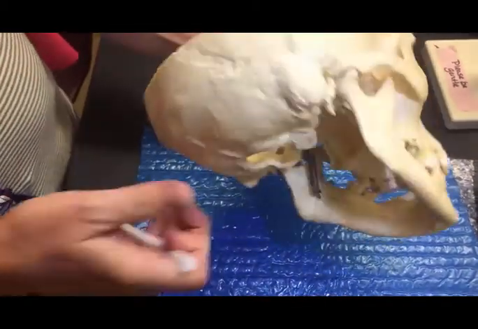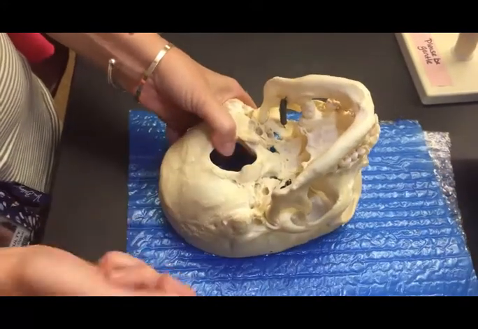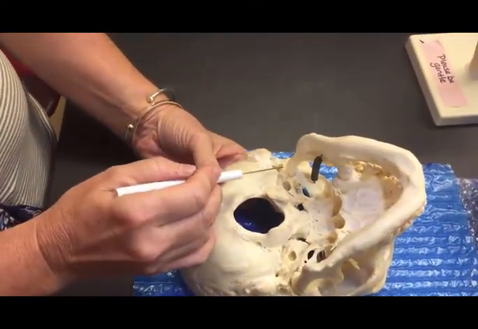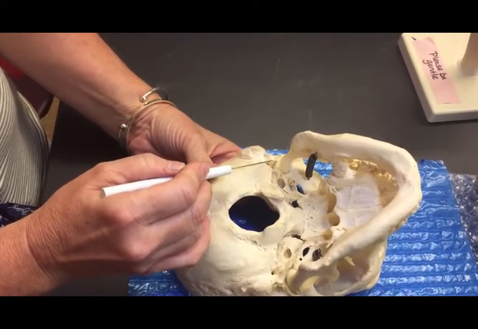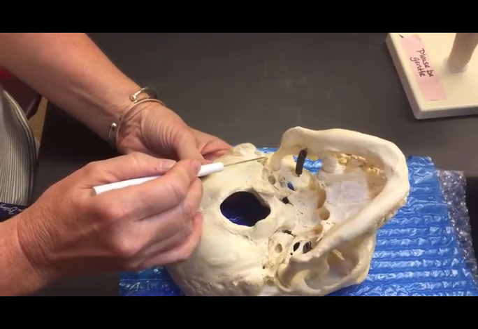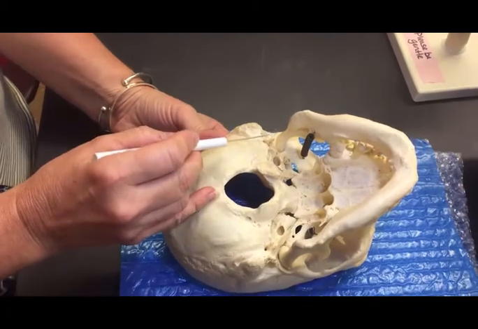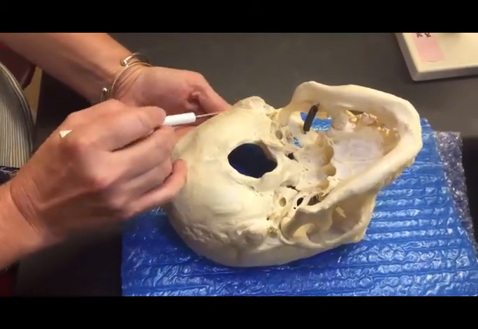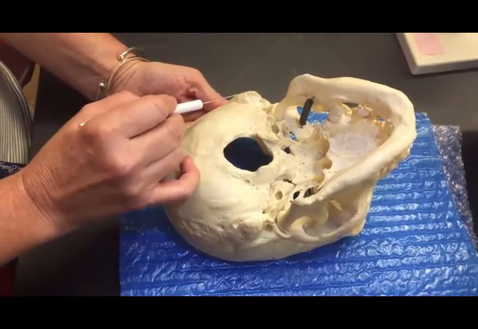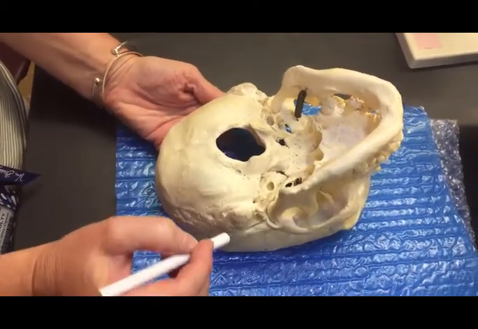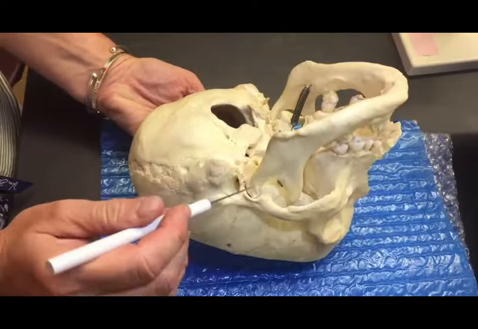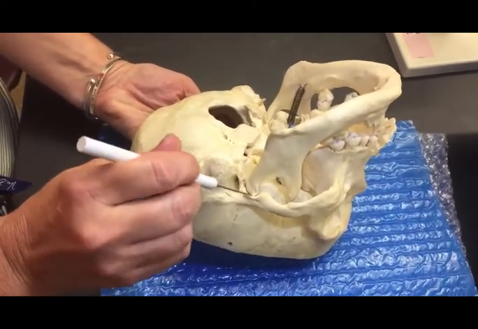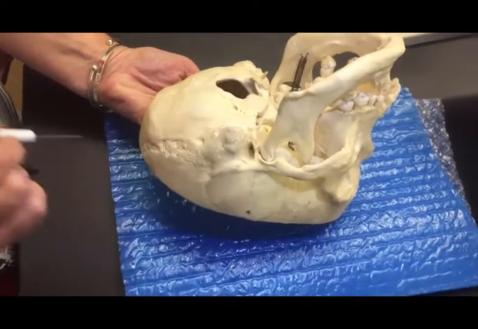So then getting back to here, we do have a portion of that styloid process that's still intact here. A little bit of it did break off, but there's still some of it there. It broke off over on this side. And then we've got the mastoid process. And because we have the mandible attached, you can see the mandibular condyle sitting in the mandibular fossa of the temporal bone.